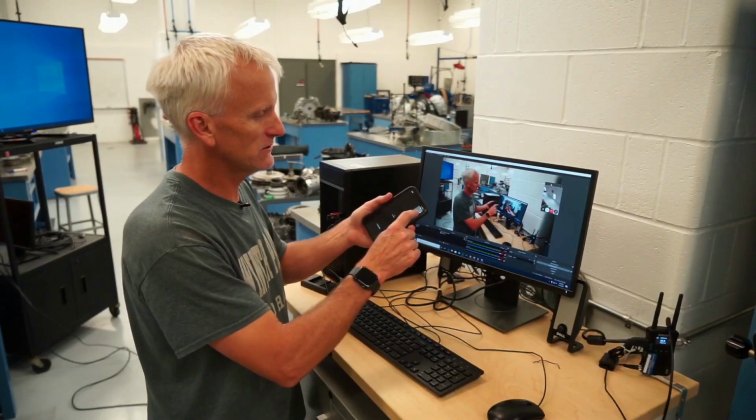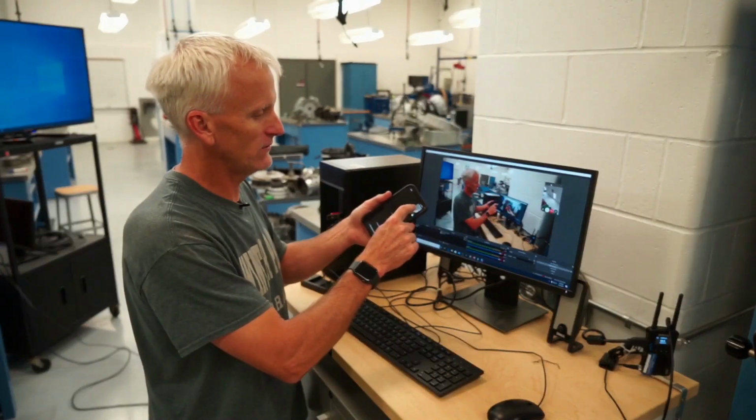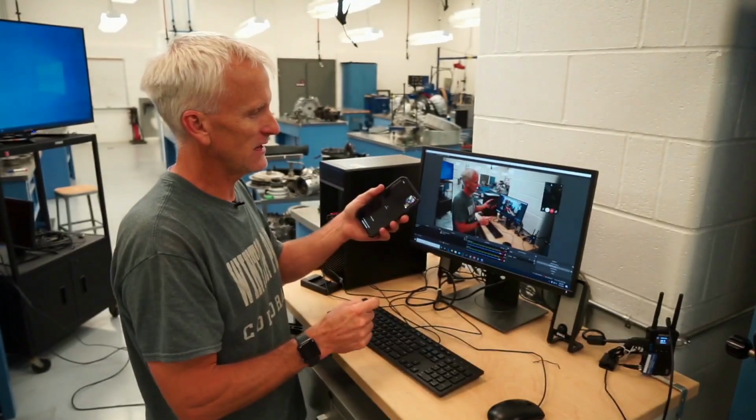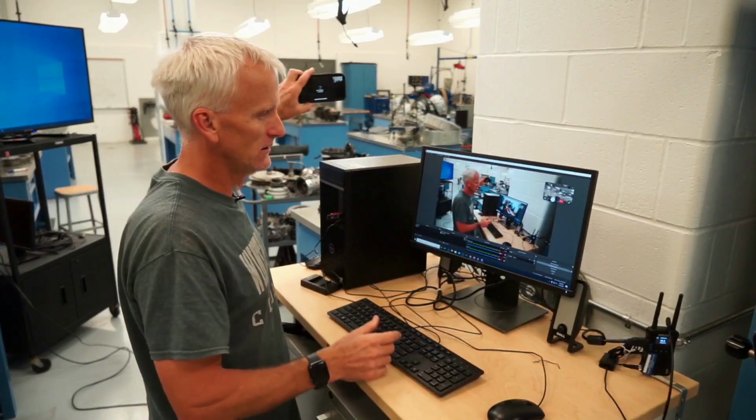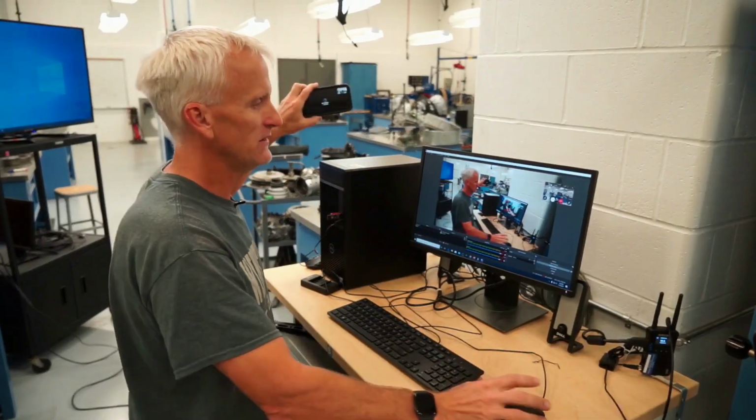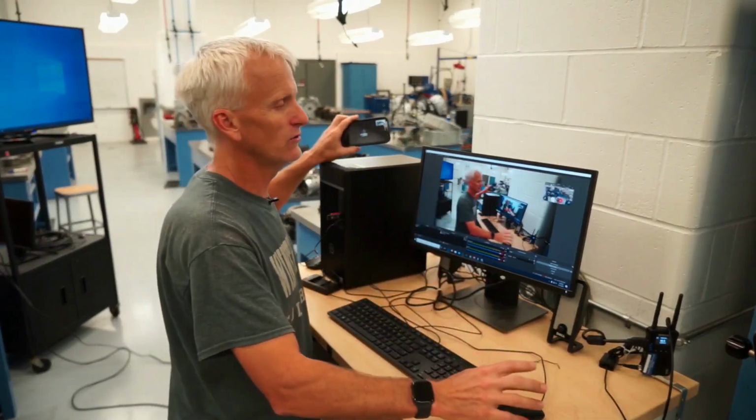Now, if I touch the picture on my phone, I can switch the camera settings. So now it's going to be using my rear camera, which is usually a little better quality, right? So that's the Skype. So I'm not in OBS yet.